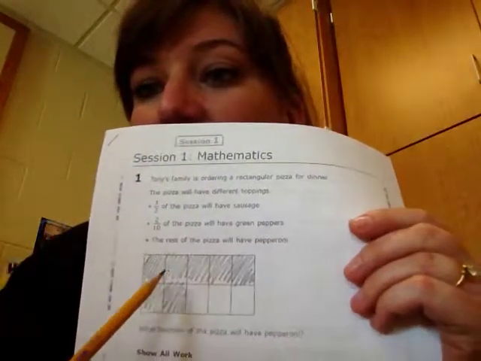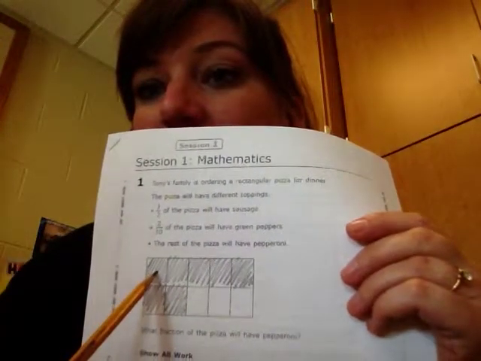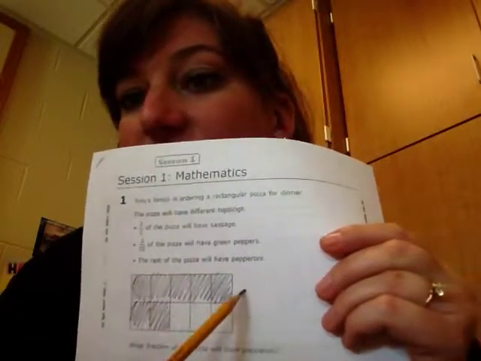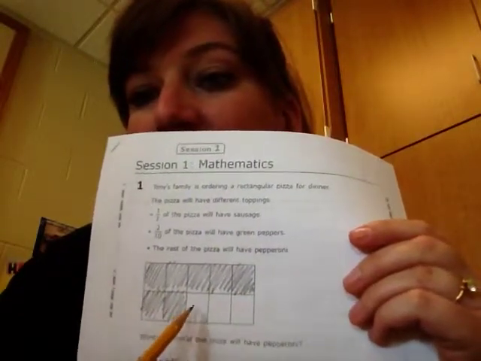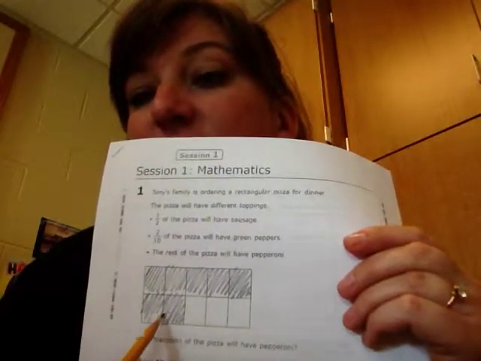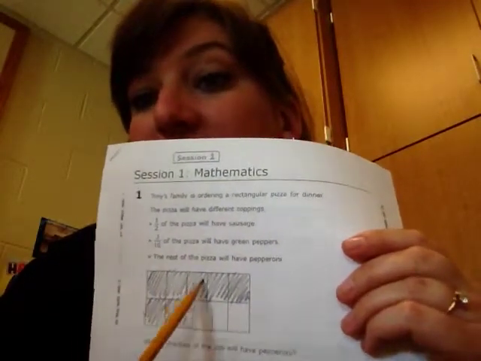Okay, this part here was sausage, 2/10 was green peppers. 3/10 is going to be what is left. There are 3 out of 10. Okay, there are 3 out of 10 that are pepperoni. So my answer is 3/10, or 3 out of 10.